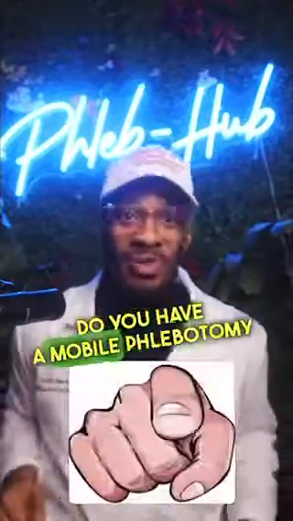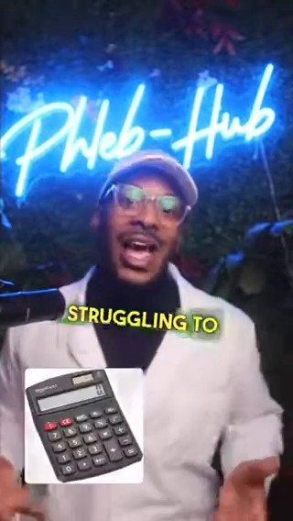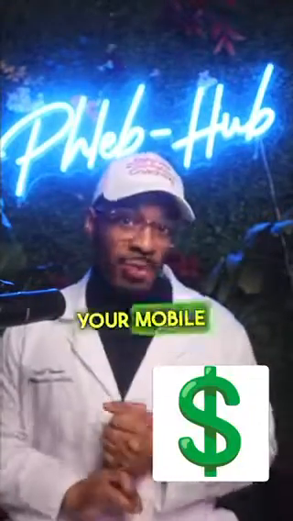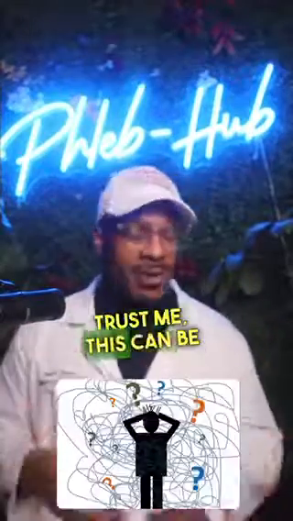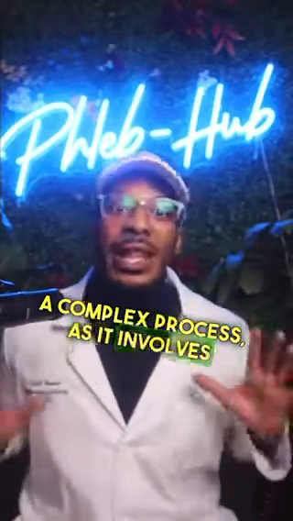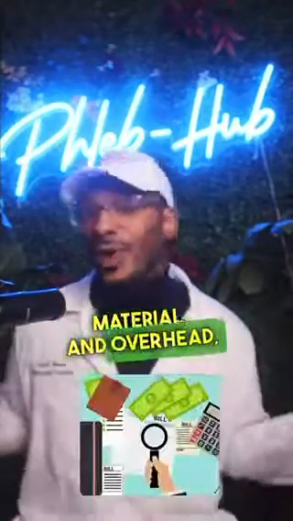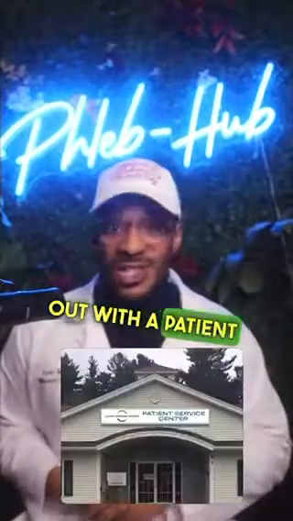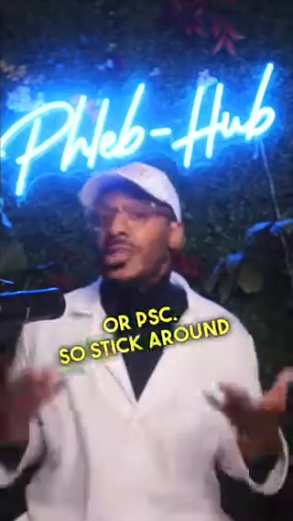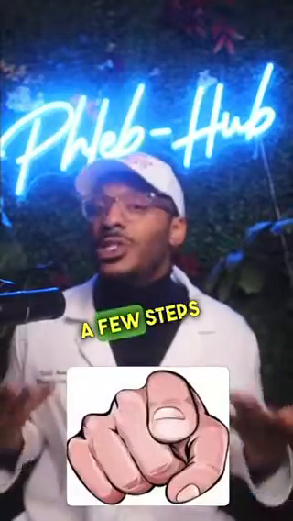Do you have a mobile phlebotomy business? And are you struggling to calculate the cost and the pricing for your mobile phlebotomy services? Trust me, this can be a complex process, as it involves a lot of different factors, including labor, equipment, material, and overhead, especially if you're starting out with a patient service center, or PSC. So stick around so that I can explain to you a few steps that you can take.